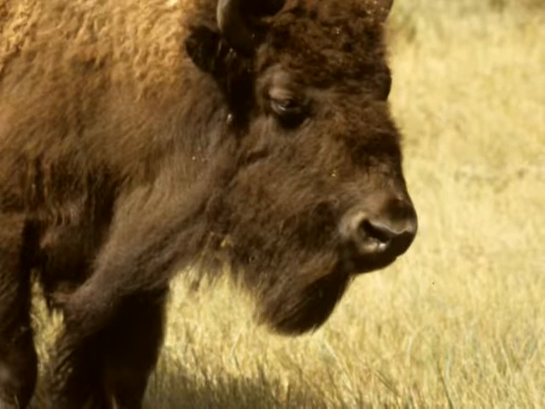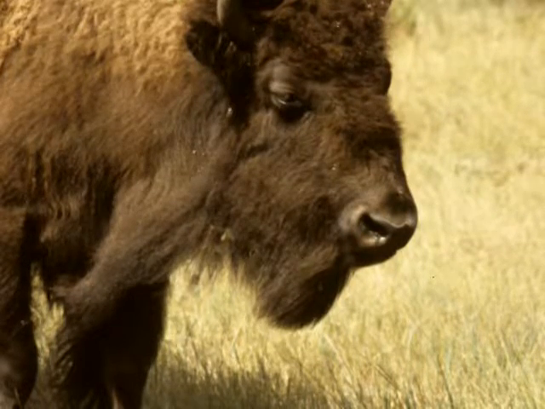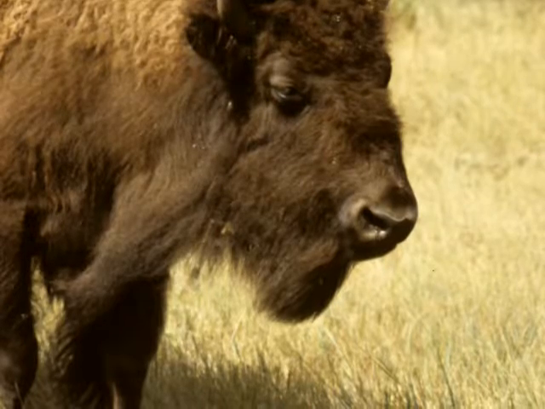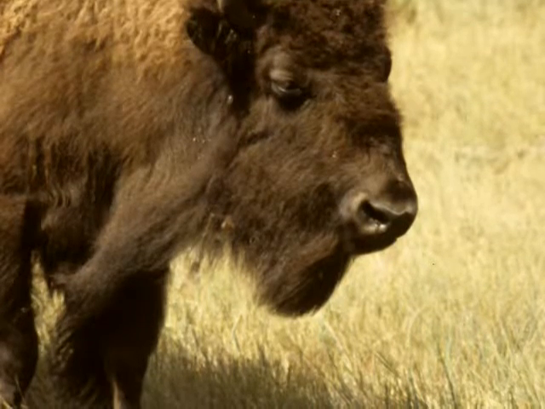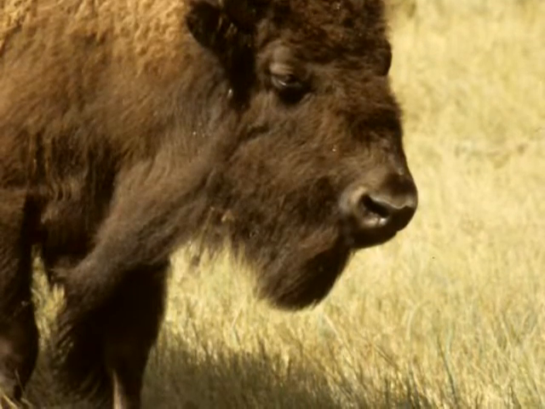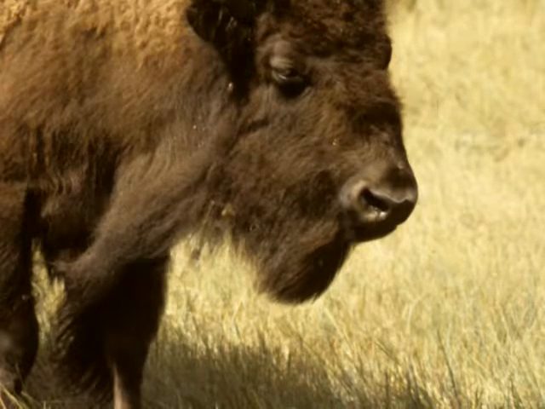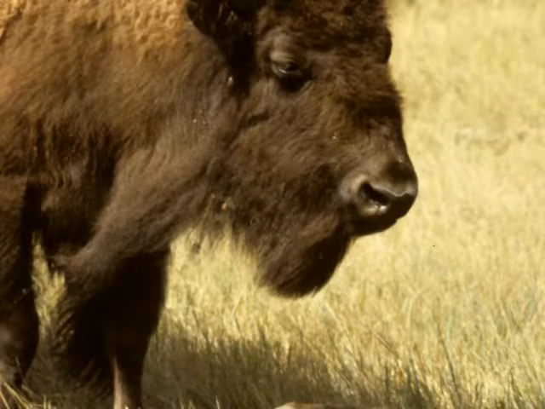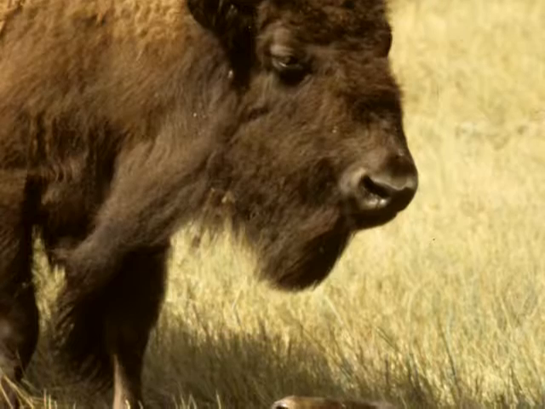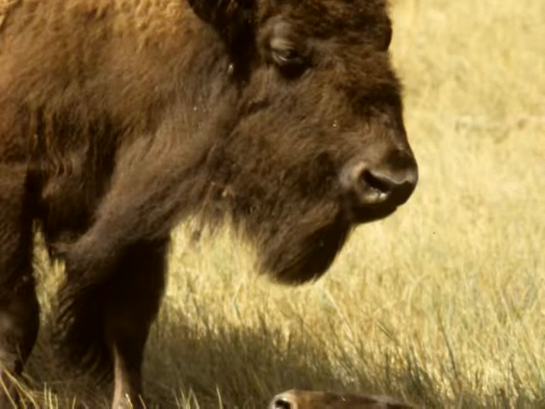The plains bison really were, to a significant degree, specialists in this grassland kind of an environment, and once upon a time they were among the most abundant large mammals on Earth.